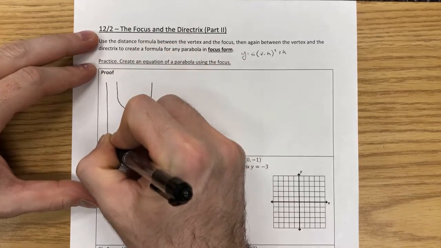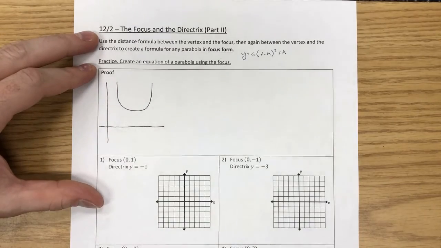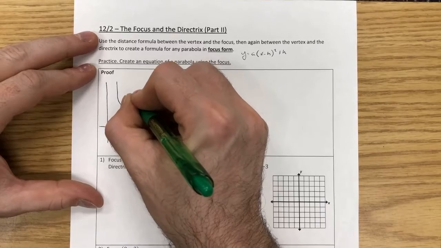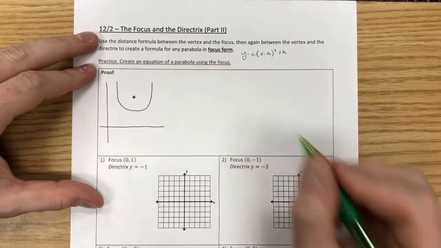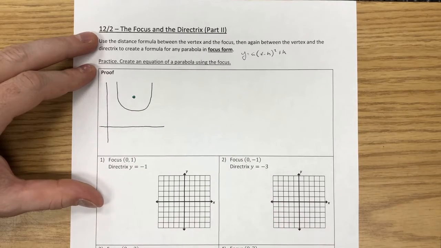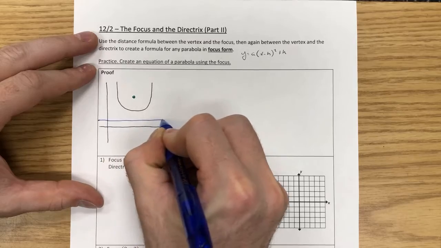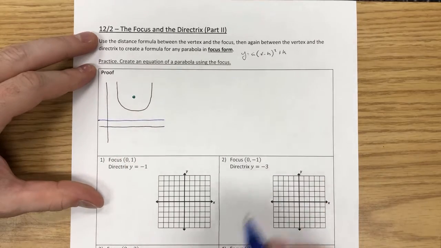So I'm going to draw my parabola like this. Now this parabola isn't necessarily drawn to scale. So when I draw my focus right here, that's not necessarily equidistant from each one of these in comparison to my directrix. So again, it's just a sketch is really what we're going for here.